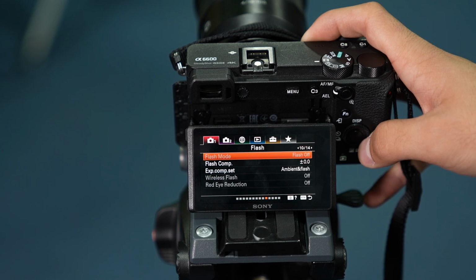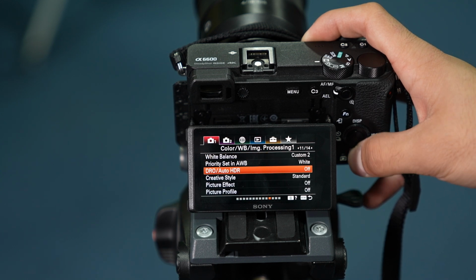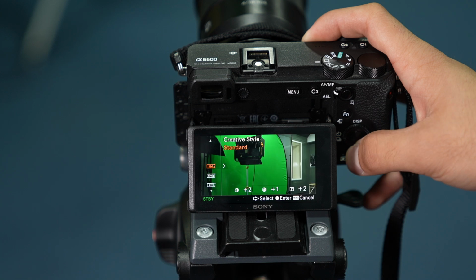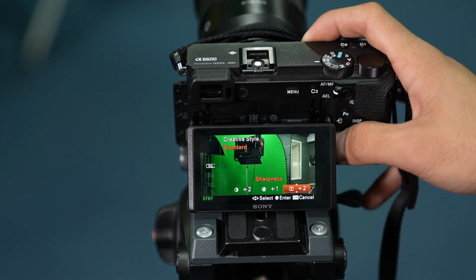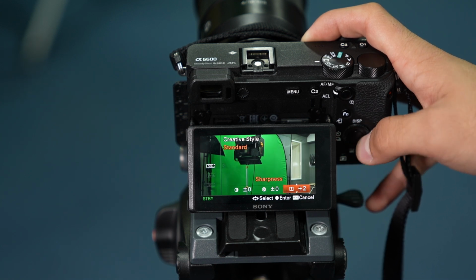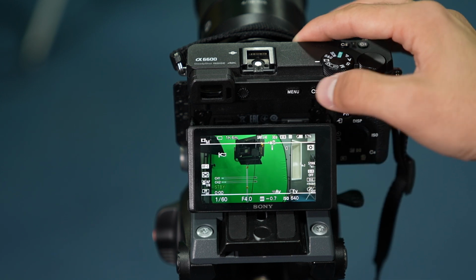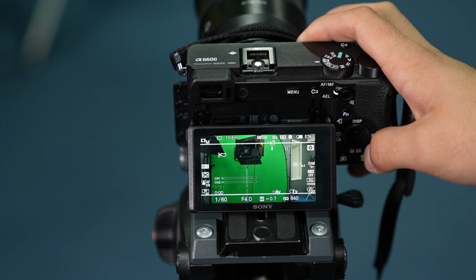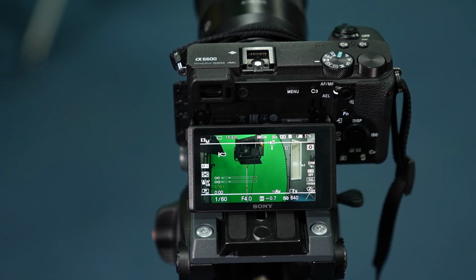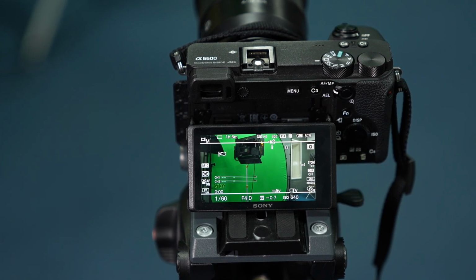Check profile picture and creative style. Put it in standard, set all of them to 0, and check profile picture and turn it off. If you simply turn it off, it goes to default, correct? Yes, standard. Okay, all right.